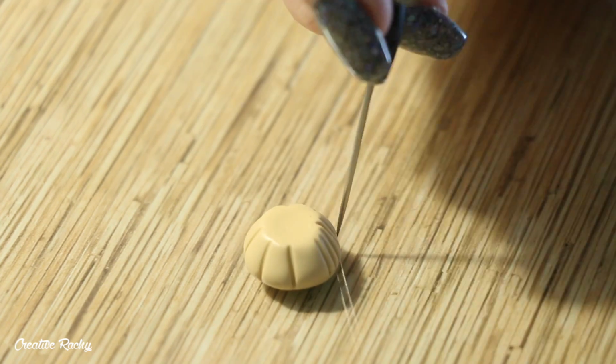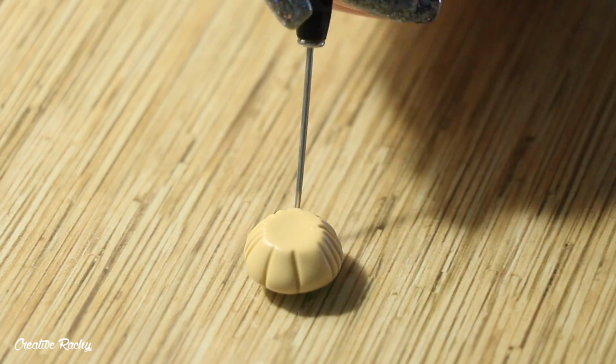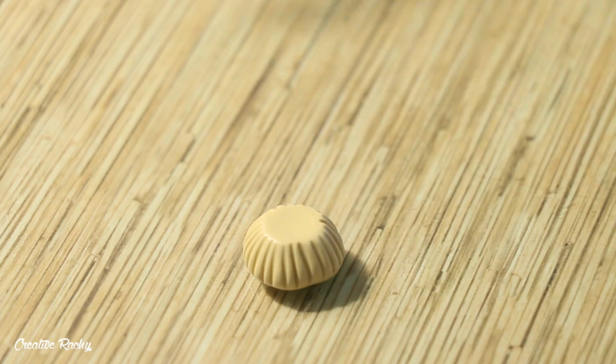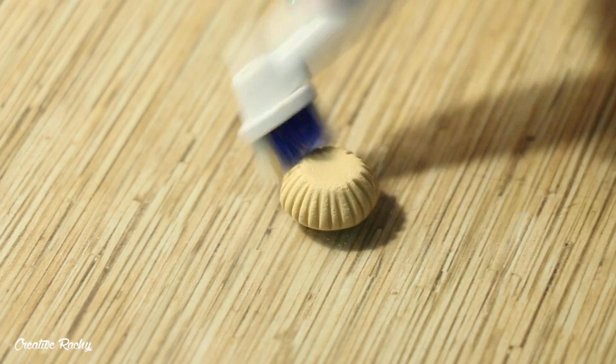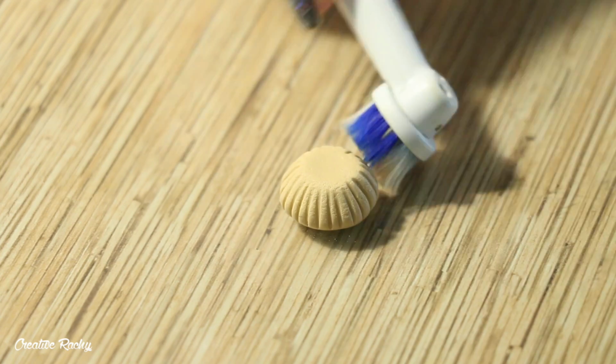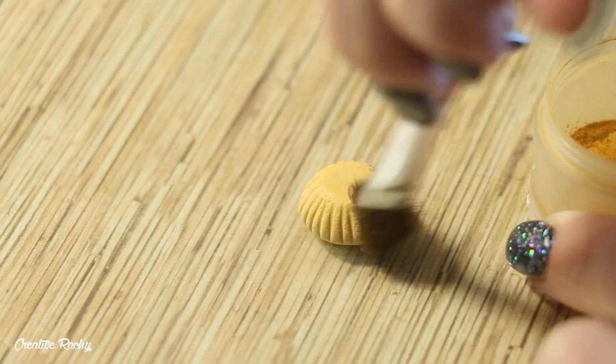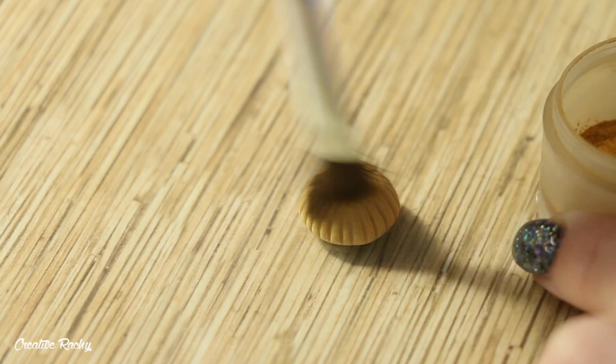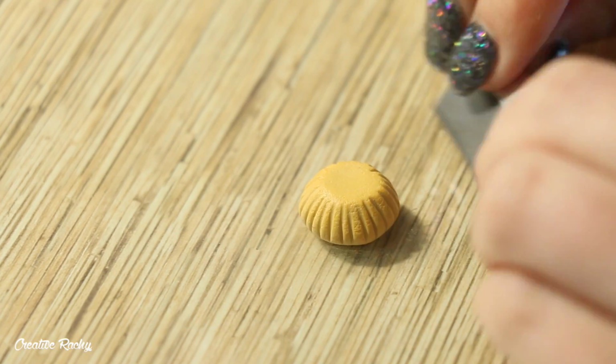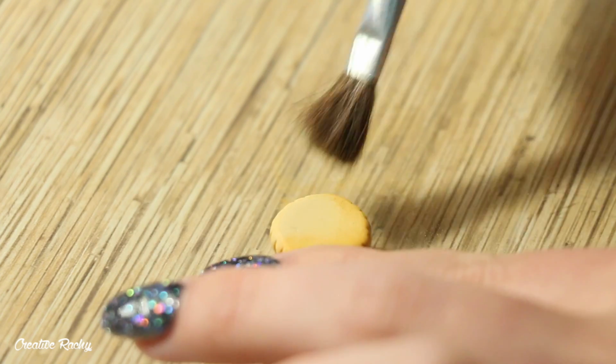Here I'm using my needle tool and I'm adding indents all around the side, and then I'm using my toothbrush to give it some realistic texture before then going in with my fluffy paintbrush and a mixture of my brown chalk pastel shavings, and I'm just brushing this all over the clay to make it look like the base has been nice and cooked. I then also made to do the very edges on the top of the tart as well because I wasn't sure if I would see that part in the final design.